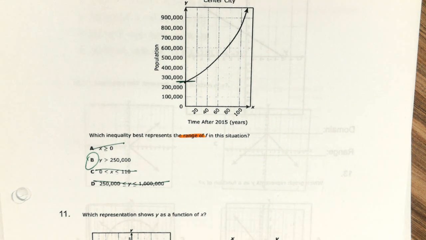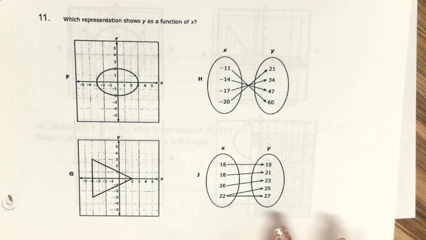How have y'all been doing on this so far? Pretty good? Number 11, which representation is a function? It says shows Y as a function of X. It just means which one is a function. Our eyes should be on the board or on our paper.